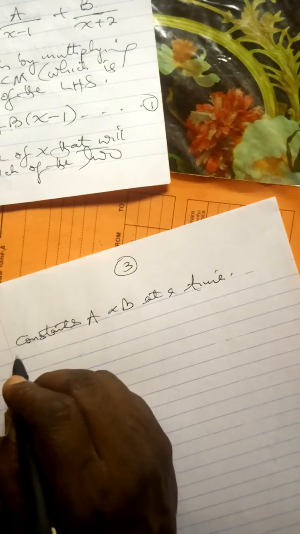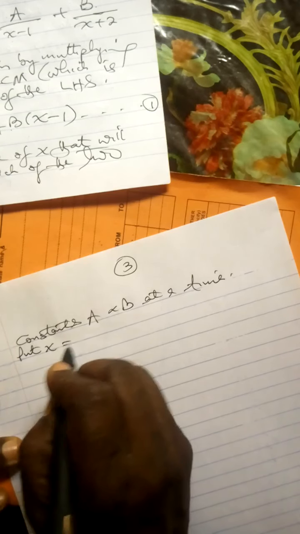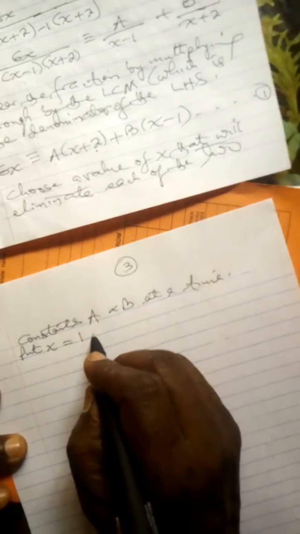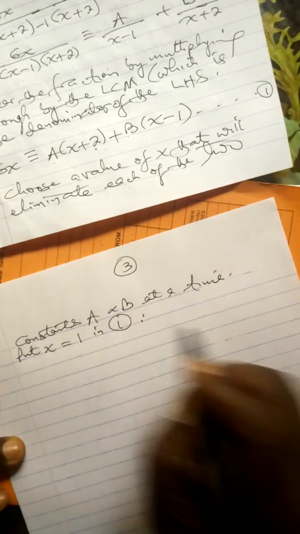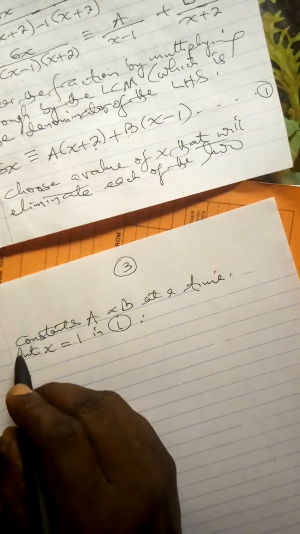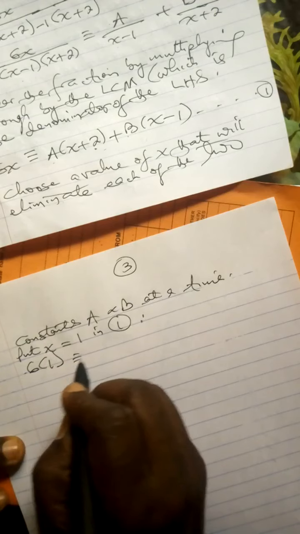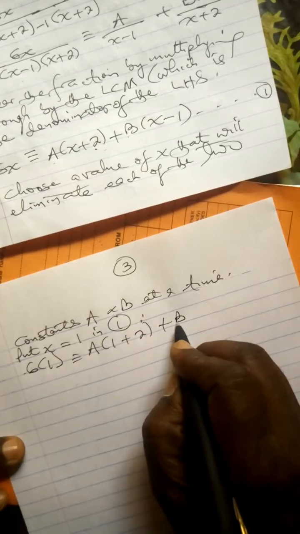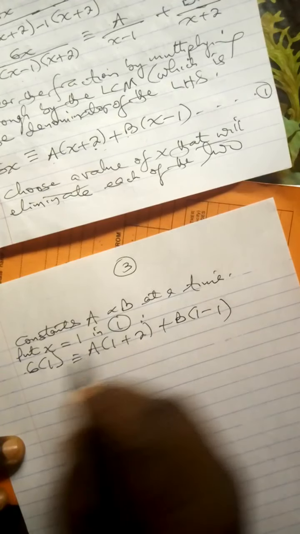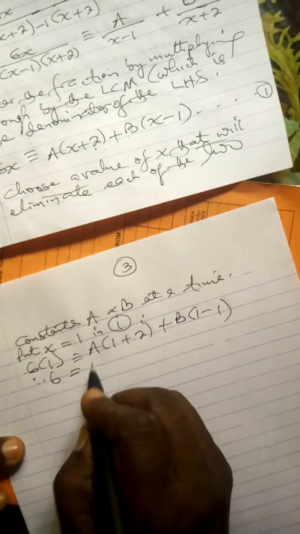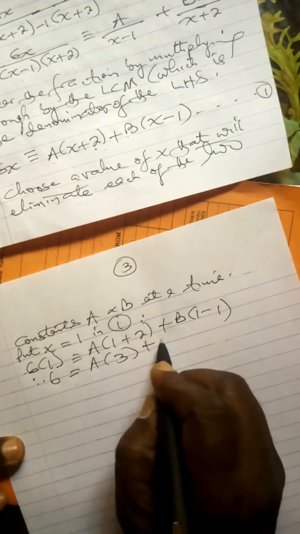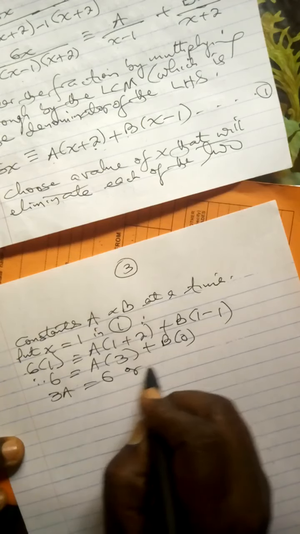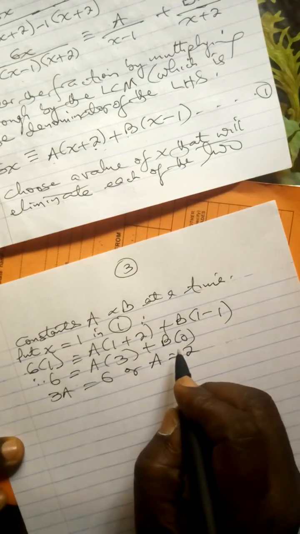Now, put x equals 1 in equation 1. If you do that, the left-hand side will be 6 into 1 is equal to A into 1 plus 2 plus B into 1 minus 1. Therefore, 6 is equal to A into 3 plus B into 0. 3A is equal to 6, or A equals 2.